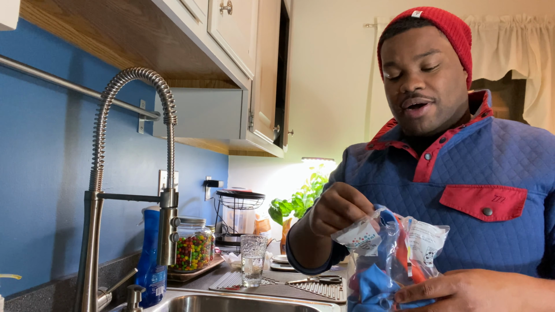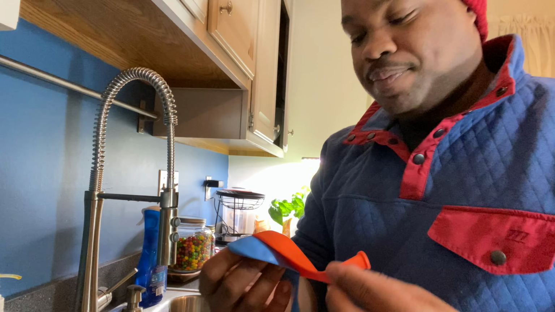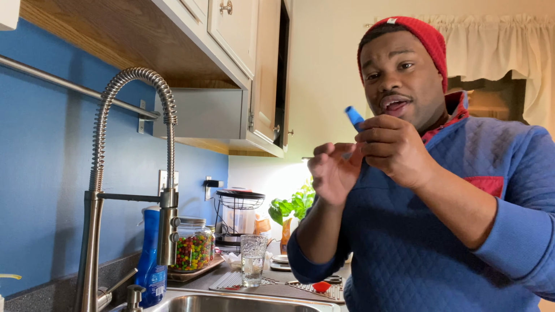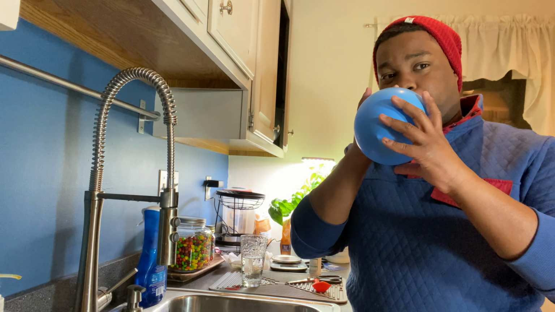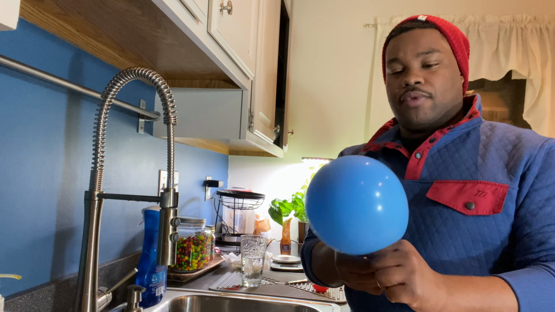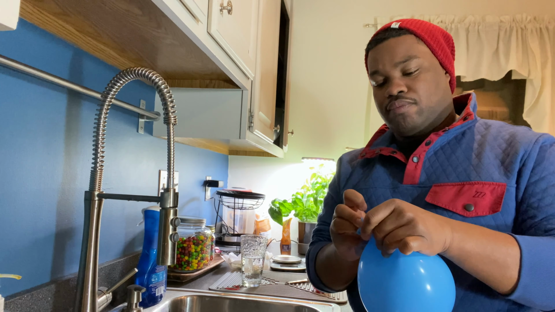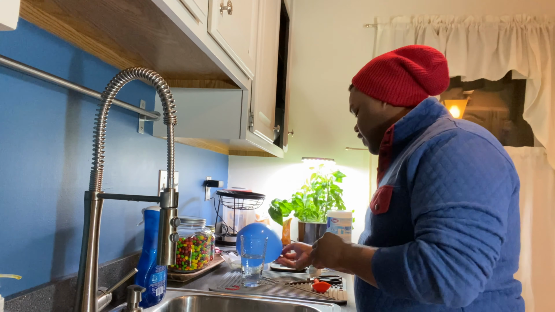I have my balloons, and I have my water source. I'm going to start by taking 2 balloons. I'm going to fill one with air. Tie that off. Set that to the side.